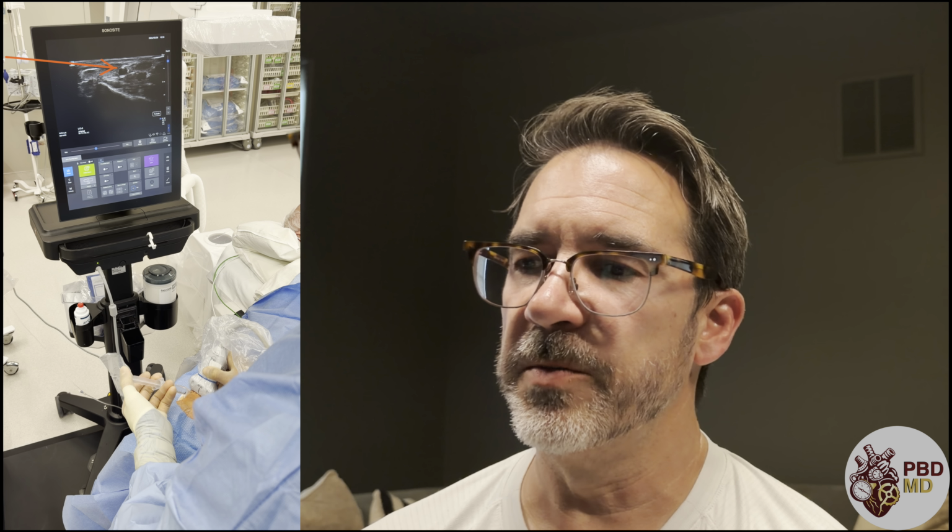So up in front of me, there's an ultrasound machine, and there's a dark circle that's, if you look close, pulsatile. I'm trying to point it out with the red arrow here. So basically I have the ultrasound probe in my right hand. I have an anesthesia needle on my left, just giving some lidocaine to numb up the area.